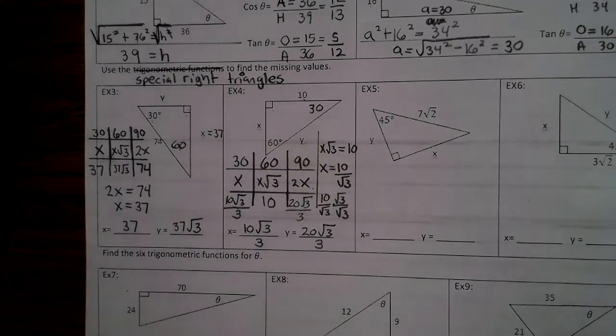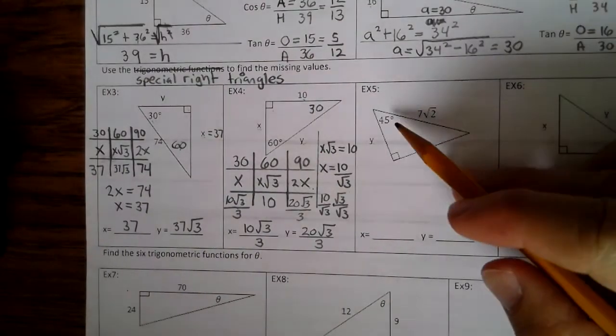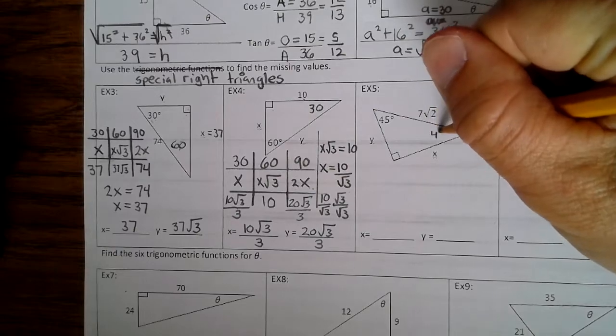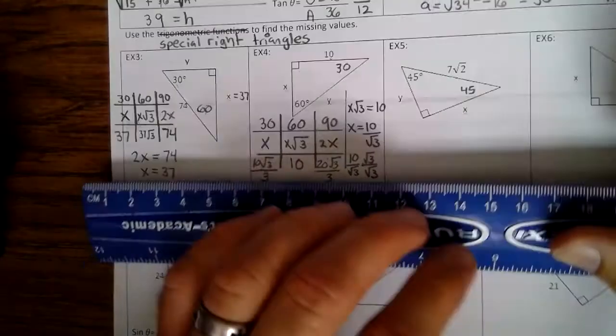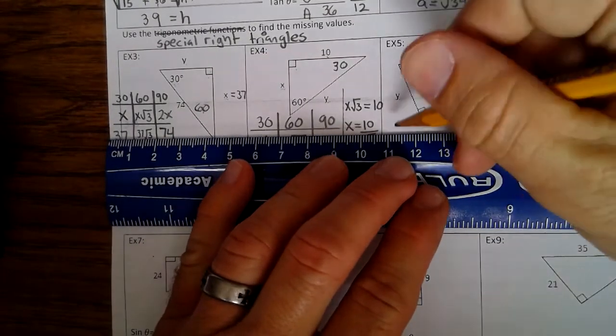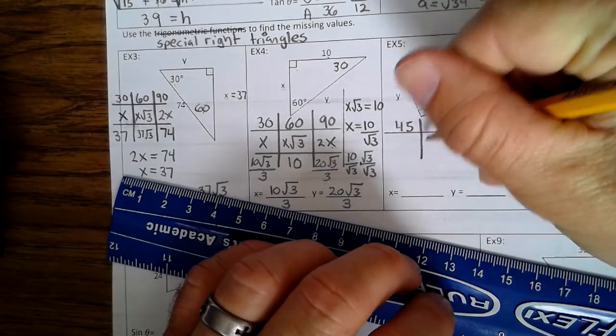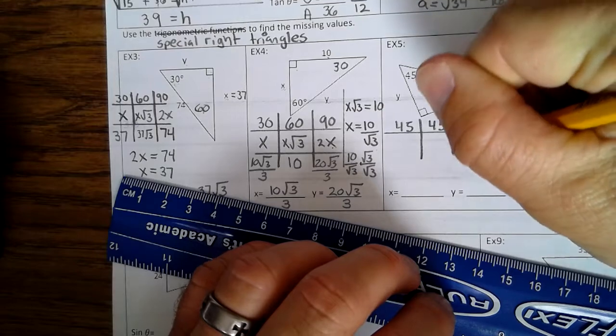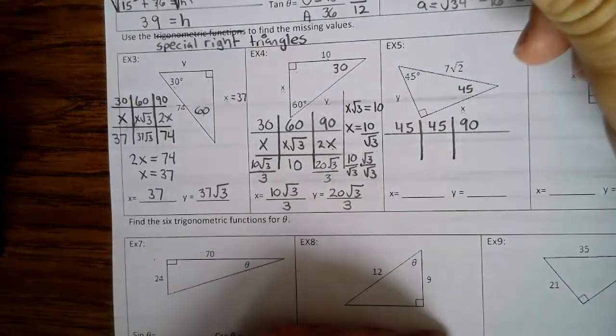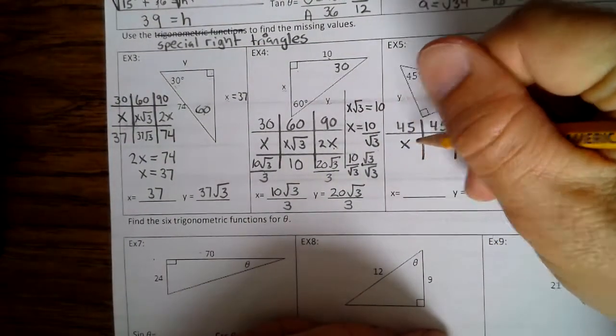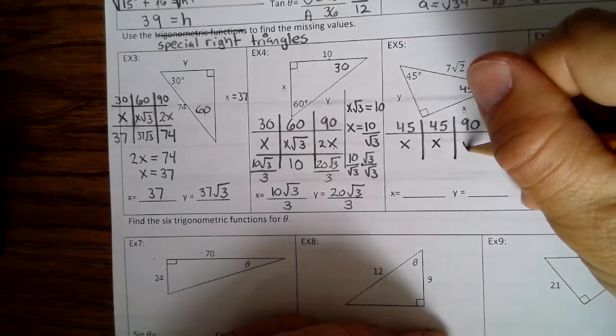All right, so we know here this is 45, so that's 45, this is 45. So again, we need to make our chart. So 45, 45, 90. And we know from our notes that that's x, x, x square root of 2.